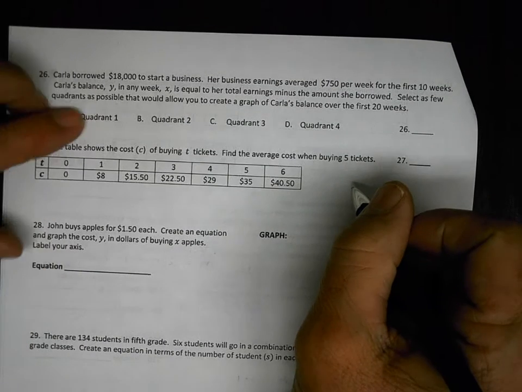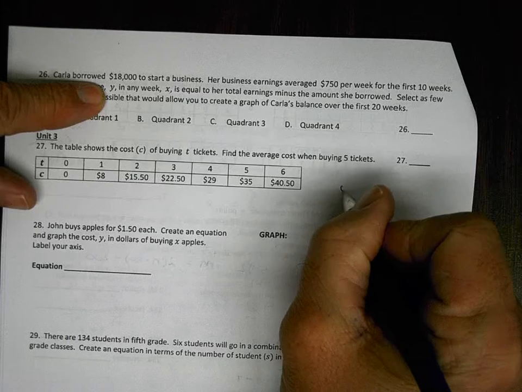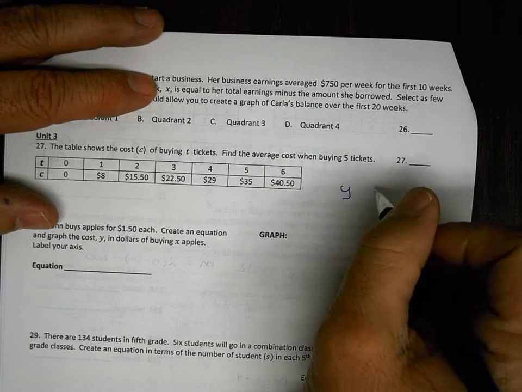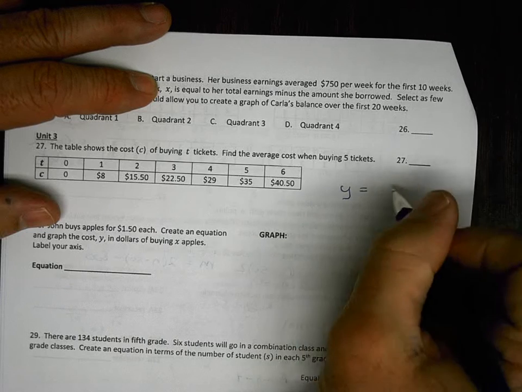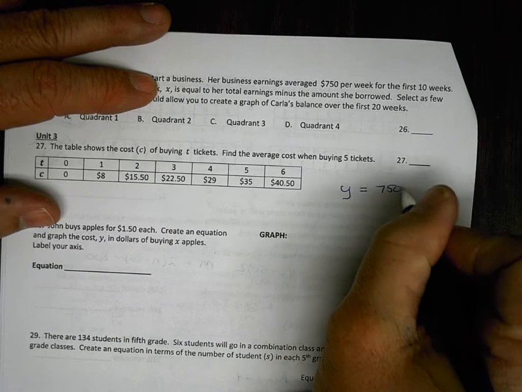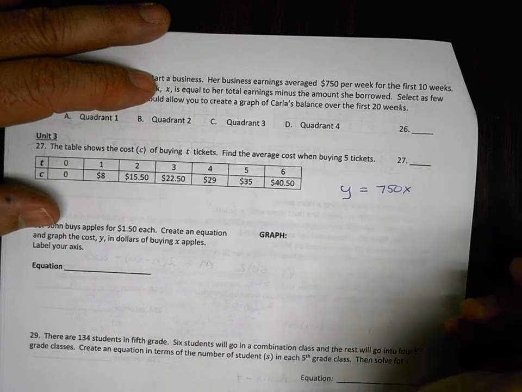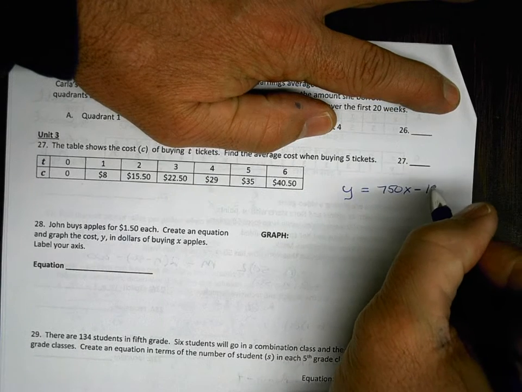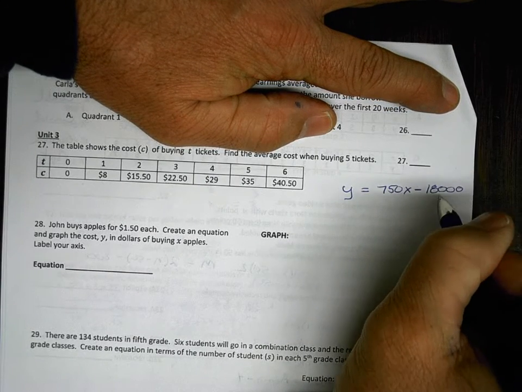So basically what we're saying is Carla's balance Y equals her weeks in X. We know that she's going to earn $750 per week. But the problem is Carla borrowed $18,000, so she's actually in the negative. That's her initial value.